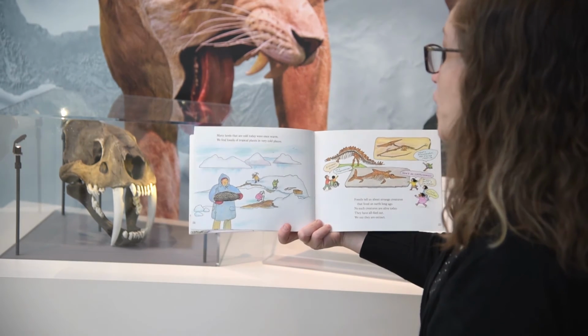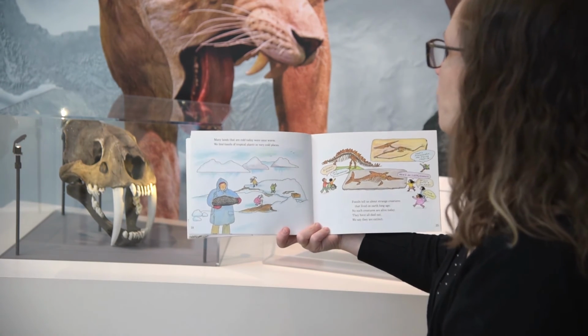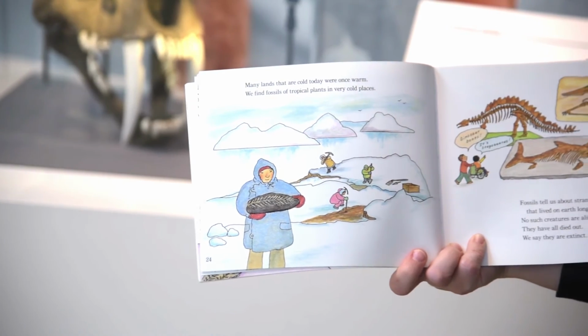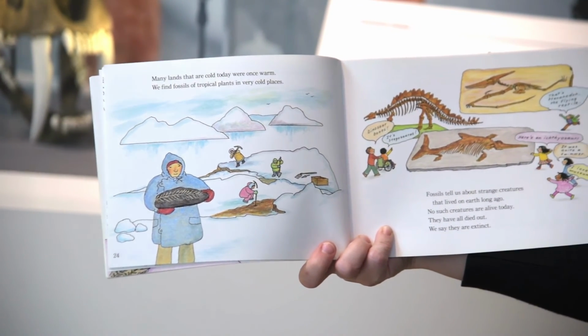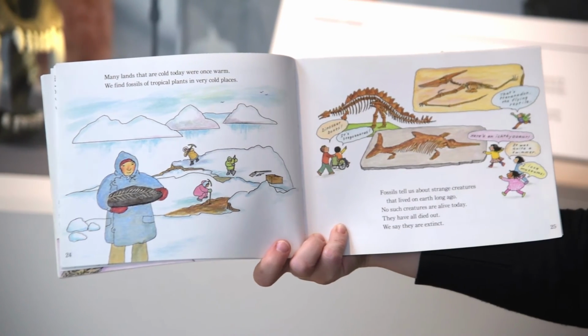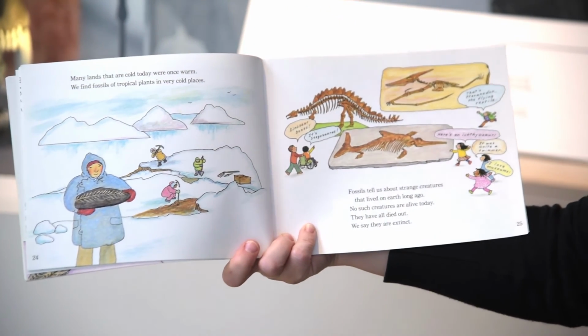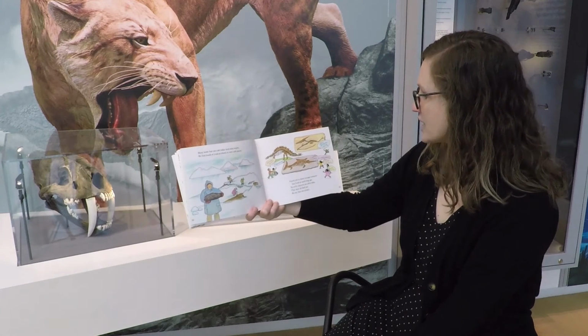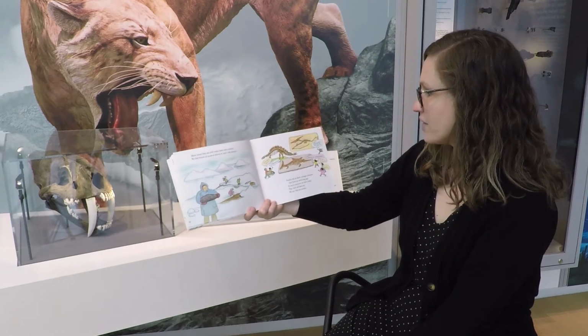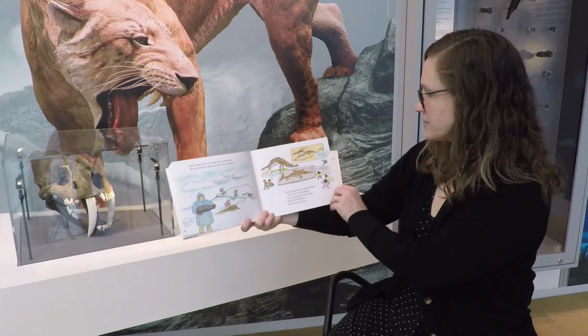Many lands that are cold today were once warm. We find fossils of tropical plants in very cold places. Fossils tell us about strange creatures that lived on Earth long ago. No such creatures are alive today. They've all died out. We say they are extinct.